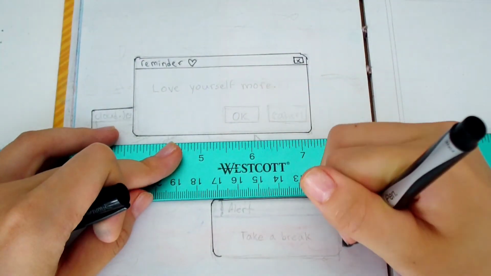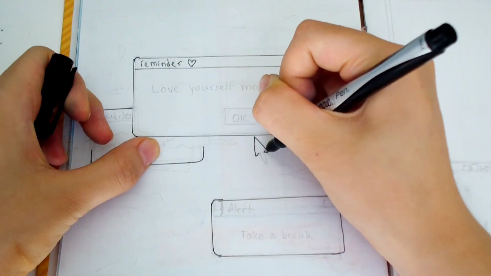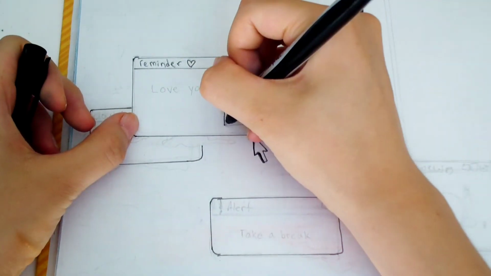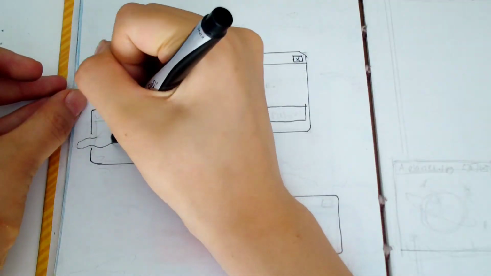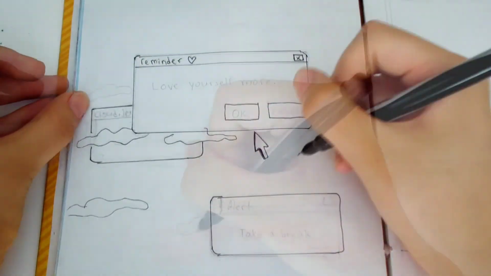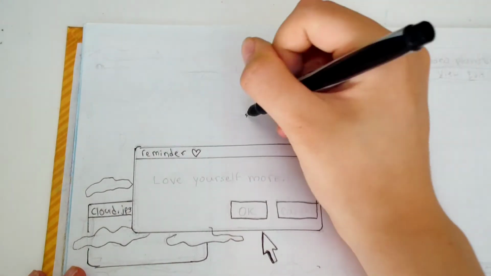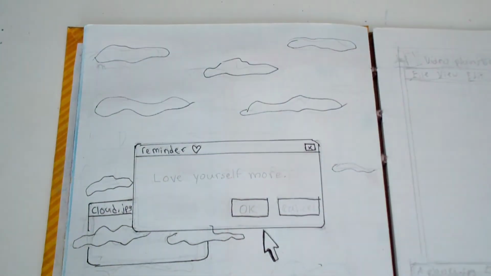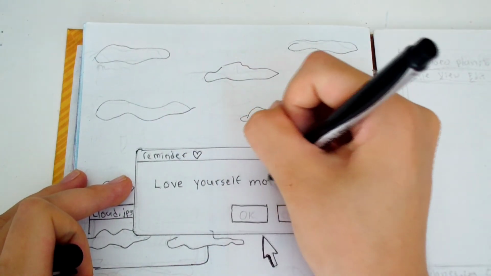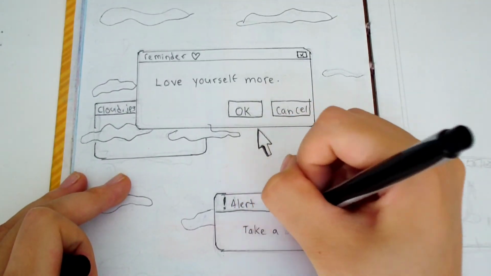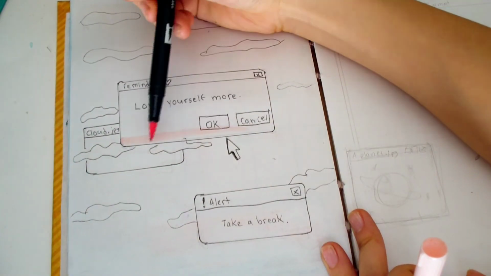I'm going to write the quotes on the pop-ups. I drew a mouse cursor that's about to click on the buttons. I'm extending the clouds outside of the window and drawing them all over the page to fill up the empty space. For the quotes, I'm writing love yourself more and take a break. I think these two quotes go together really well.